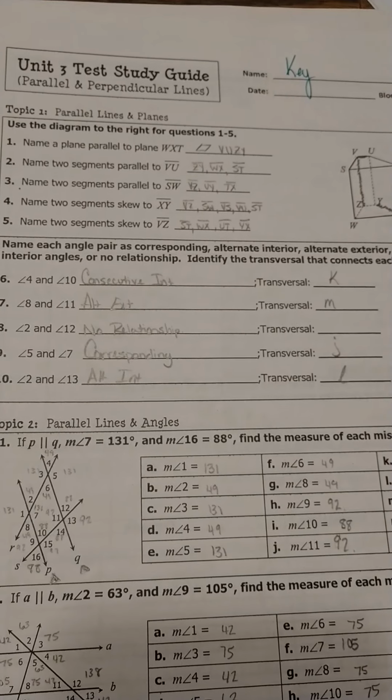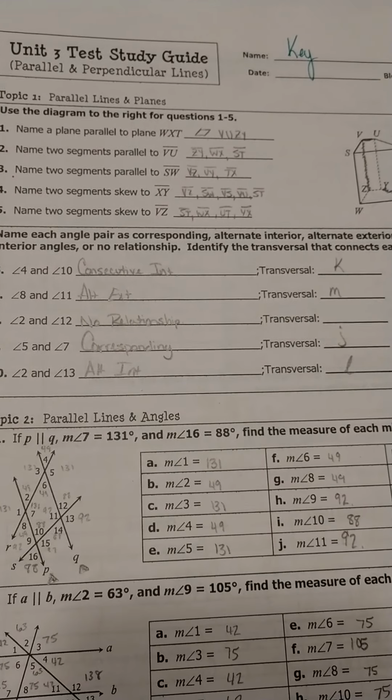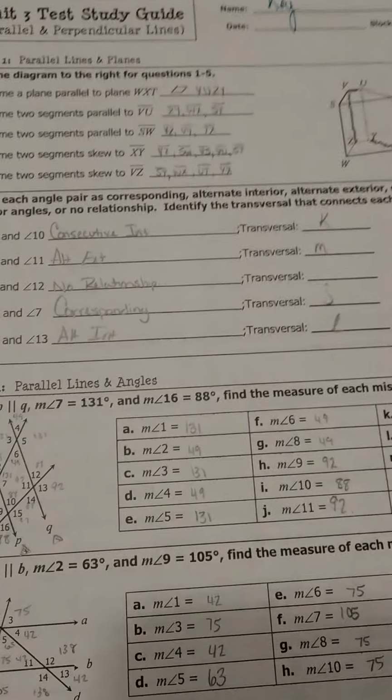All right, guys, we are going to go over... I'm making this video just in case live streaming the review does not work very well.